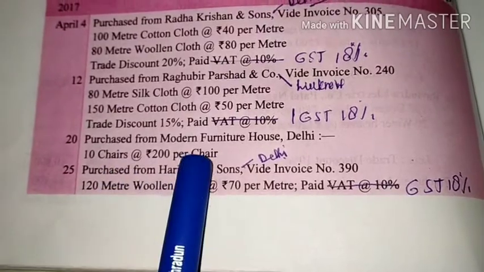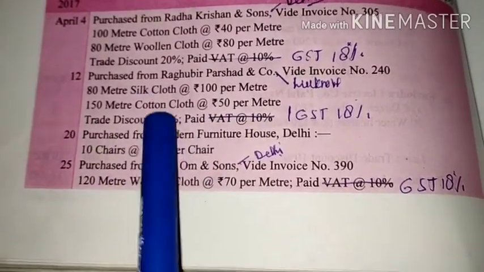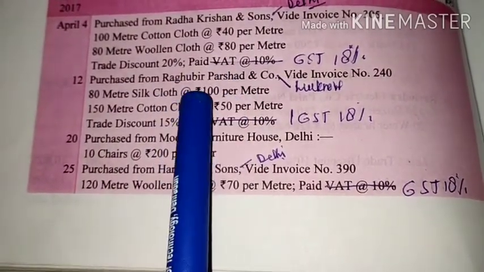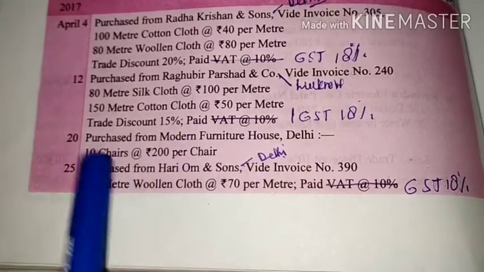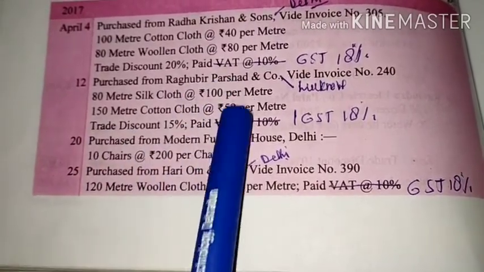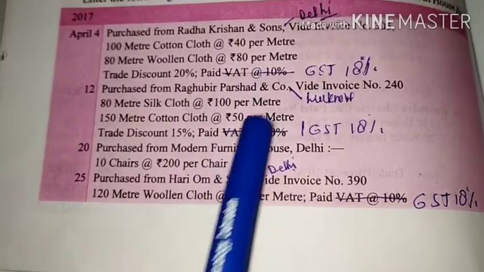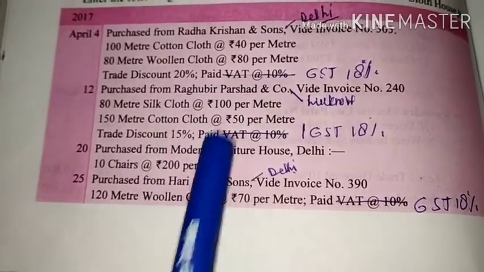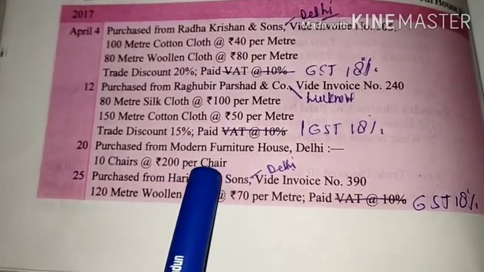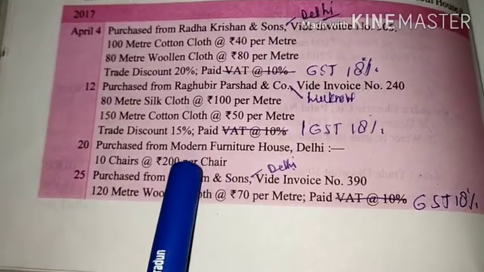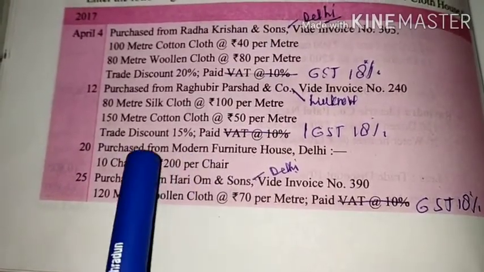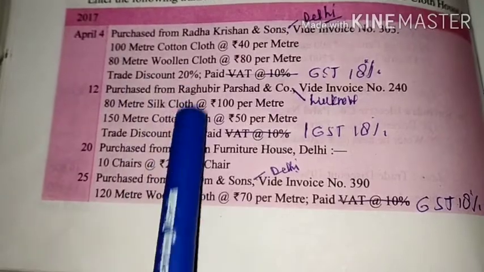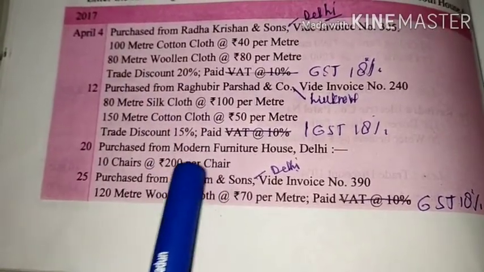So these chairs are not goods for us. As I told you, in the purchase book only those goods are entered in which a business deals. Here the business is not dealing in chairs, tables and furniture, so it will not be entered. It is just an asset for the business. So these are not goods, so this will not be entered.